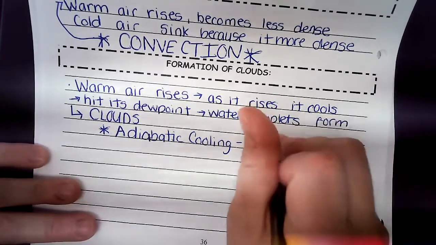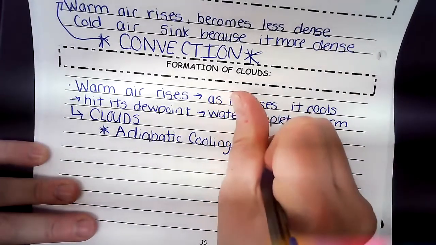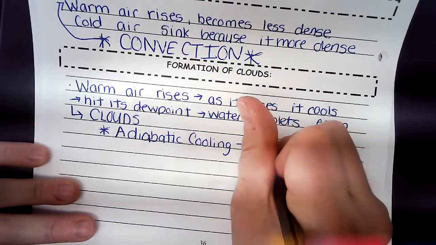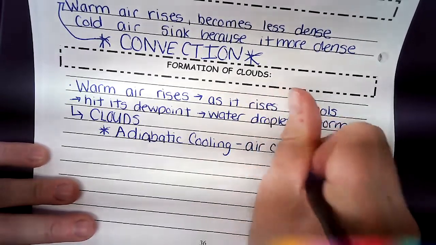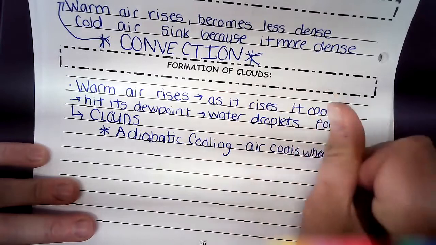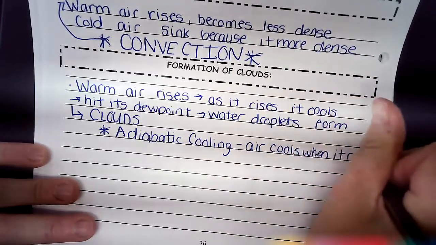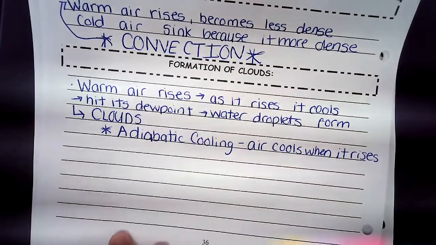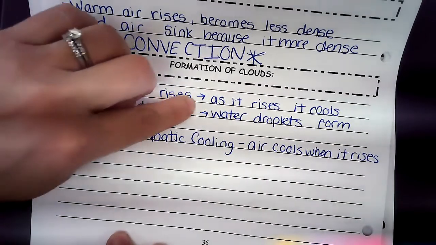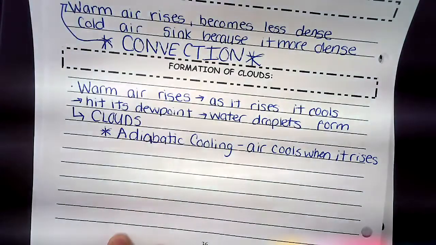Okay. All adiabatic cooling means, it's a fancy word, that air cools when it rises. So air cools as it rises. I could have replaced "warm air rises, as it rises, it cools" with adiabatic cooling.